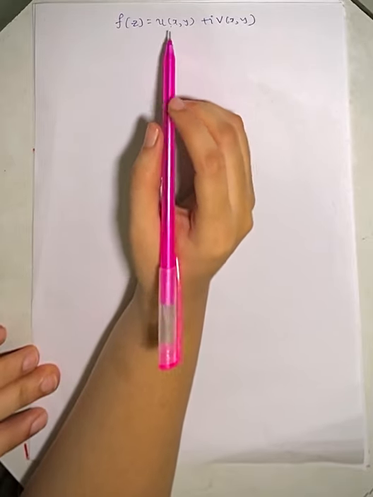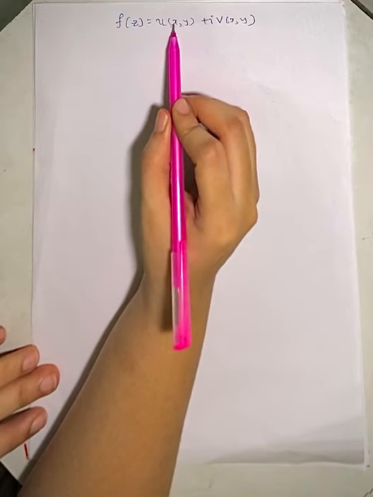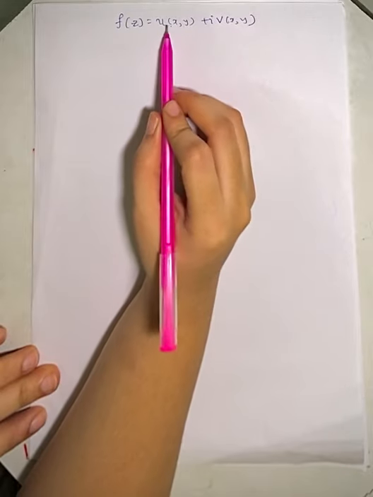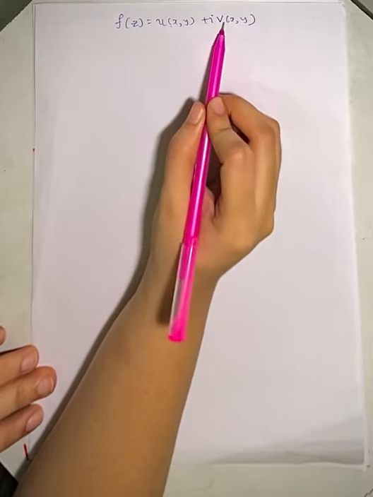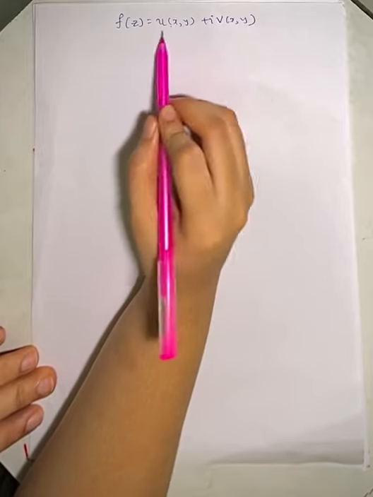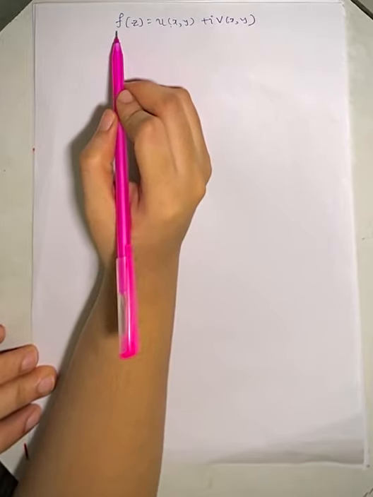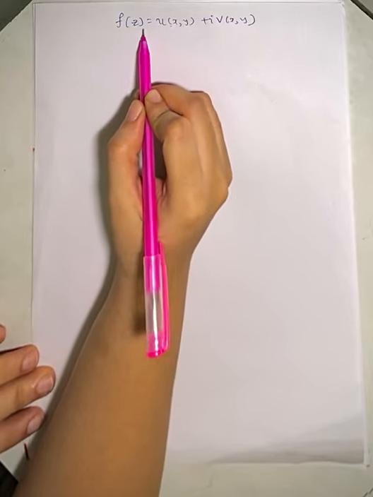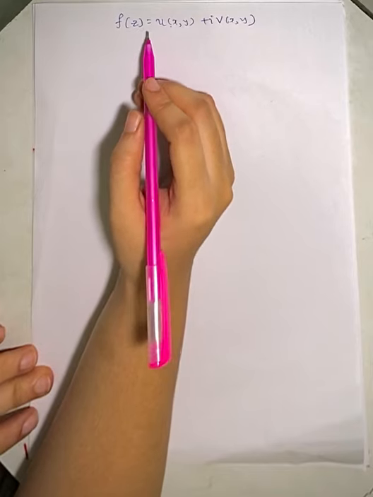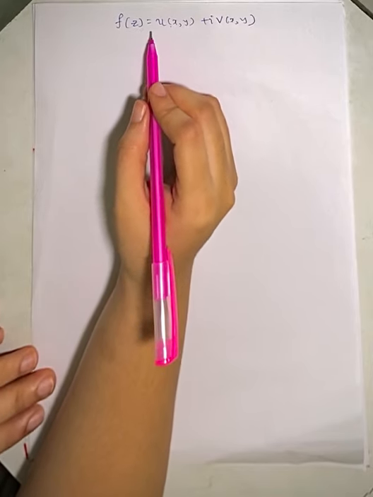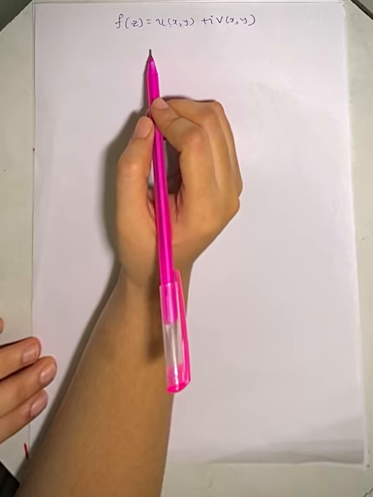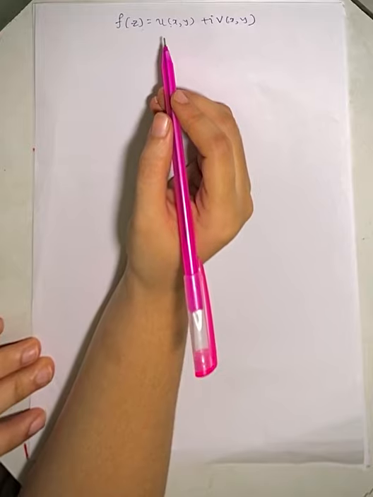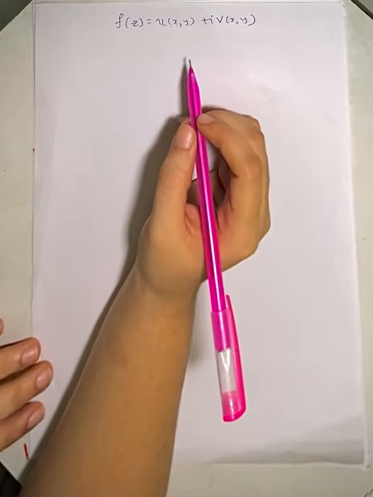Then using CR equations I will find v, and I will just plug in the values of u and v in this relation, and the resultant answer is f of z. That is true, and that will also give us the correct answer, of course, but that will be a little bit lengthier process.